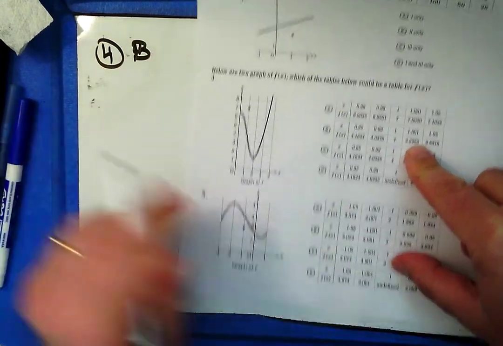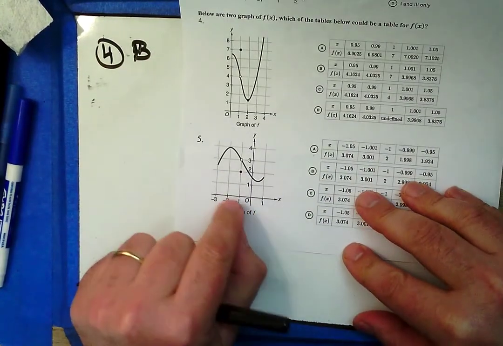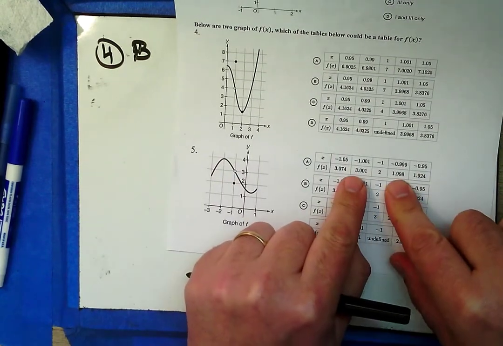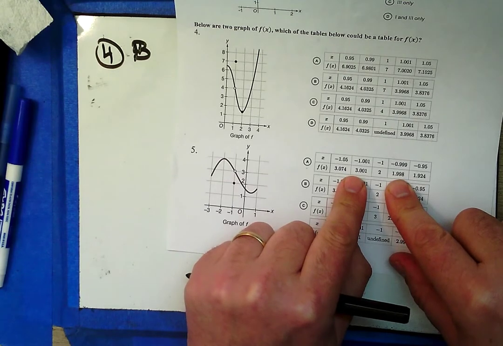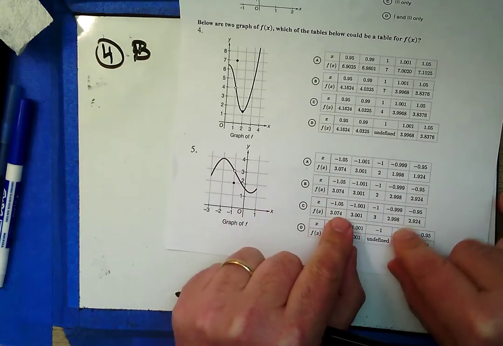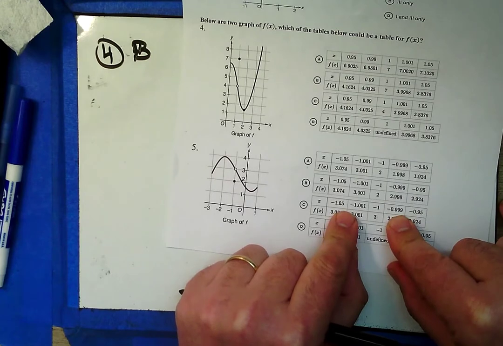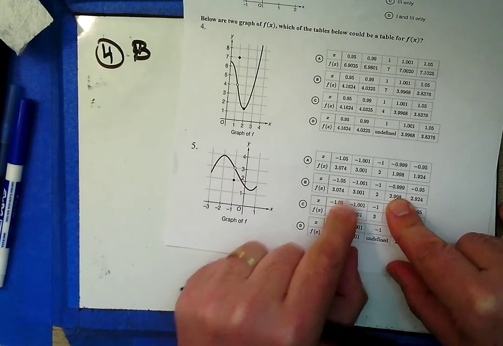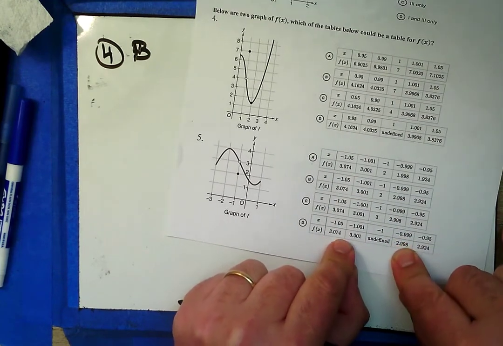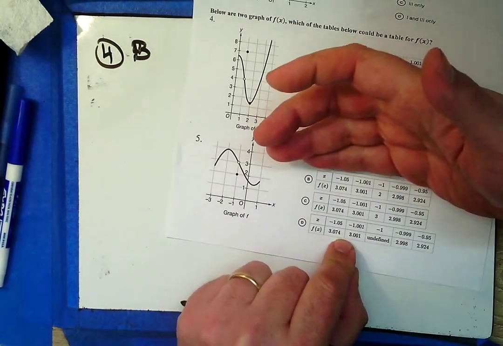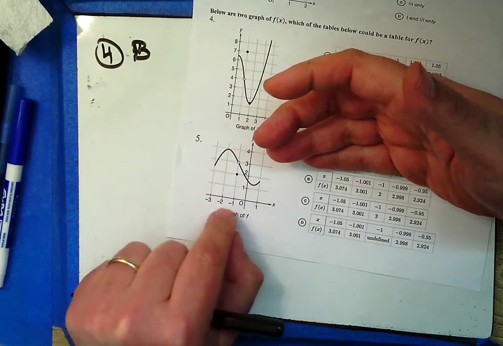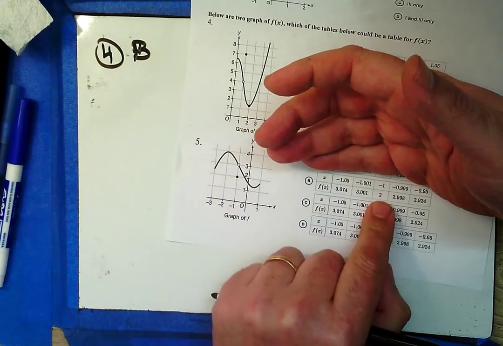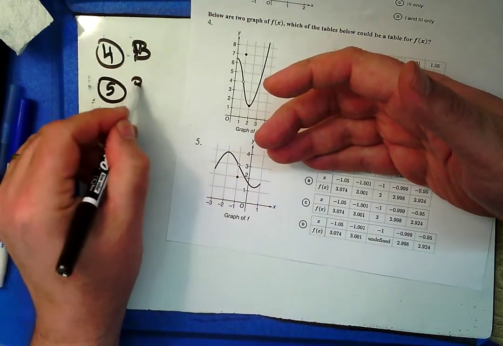B for number 4. And for 5, I see at -1, the limit should be 3. Here the limit is not 3. At -1, the limit is 3. Oh, that's good. Here the limit is 3. And here the limit is 3. So again, we're ignoring the top one, and we're looking at these bottoms. But which one has f of -1 equal to 2? This one does, so 5 is B.